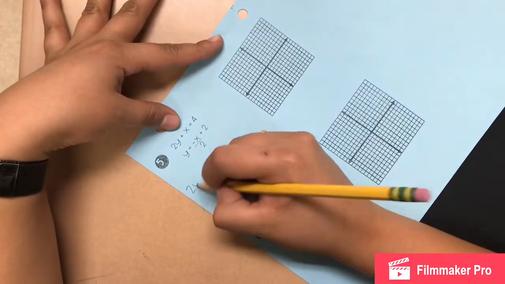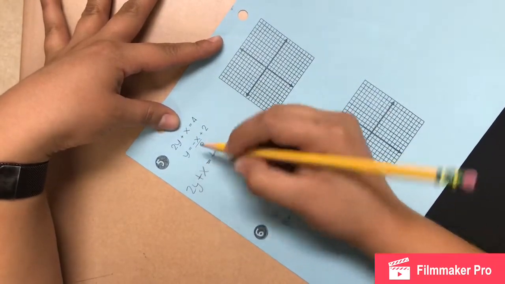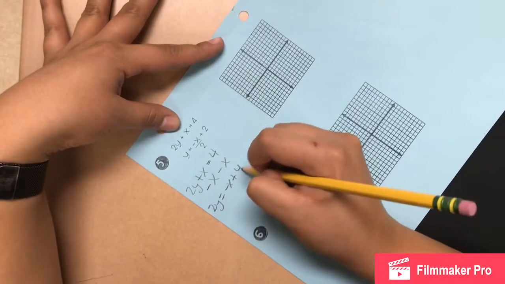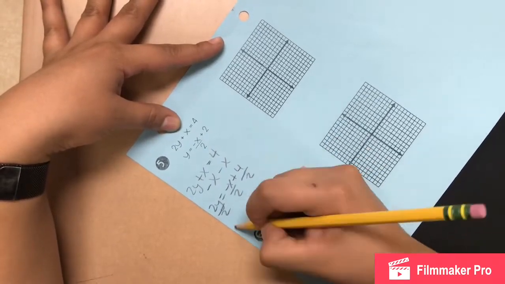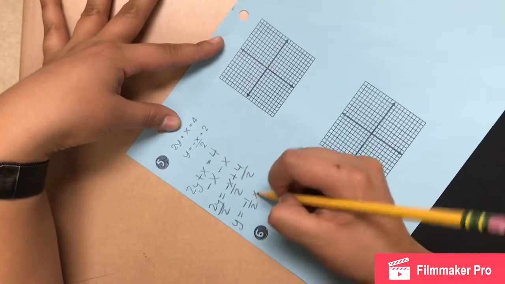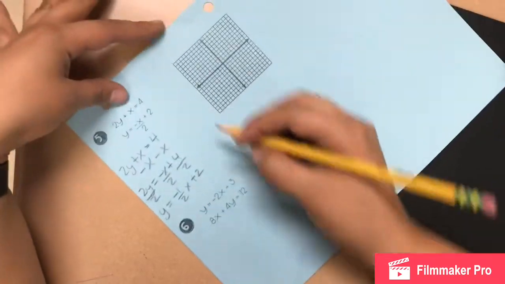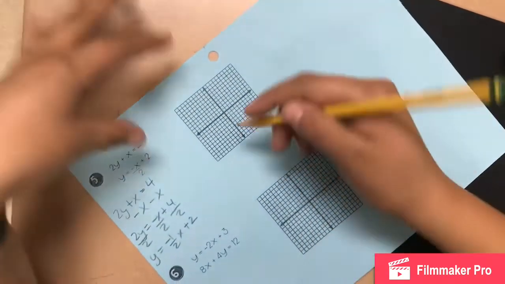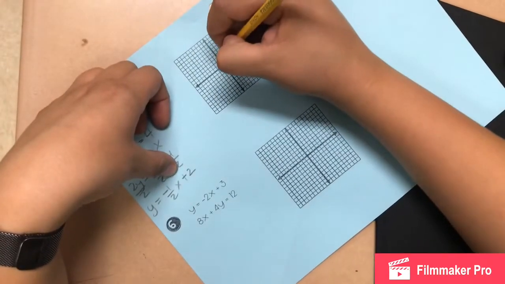Number 5. So we're first going to convert to slope-intercept form by first subtracting x. So 2y equals negative x plus 4. Divide by 2. So y equals negative 1/2 x plus 2. The second one is already in slope-intercept form. So I'm going to graph the first one by starting at positive 2.